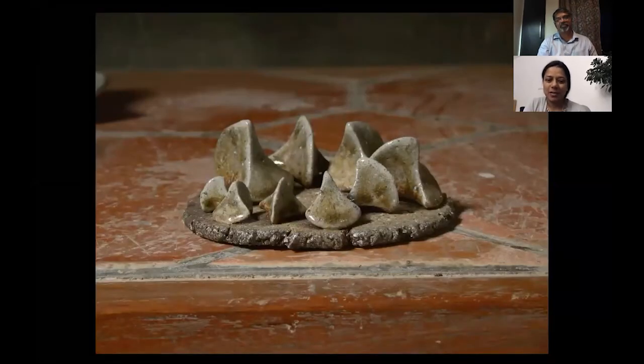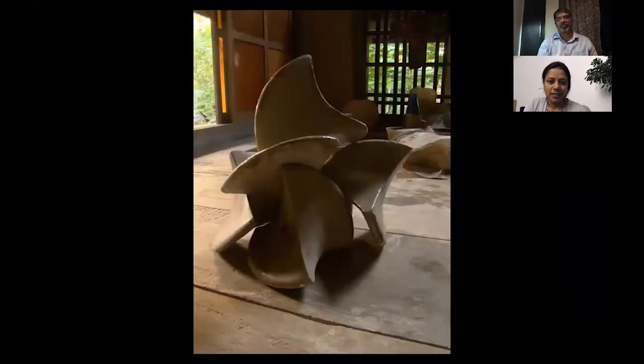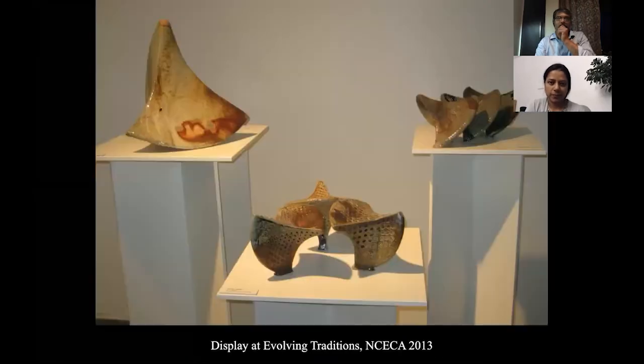And then I made many small ones too, continuing my explorations. And this was part of an exhibition from Golden Ridge Pottery called Evolving Traditions at NCCA in Houston, 2013.